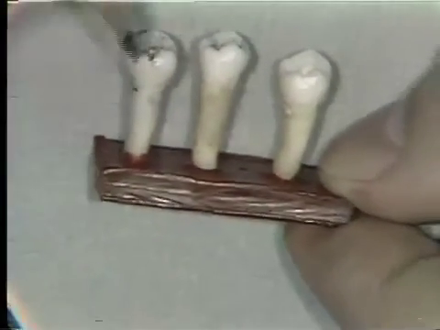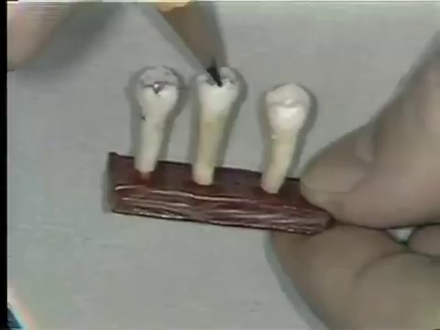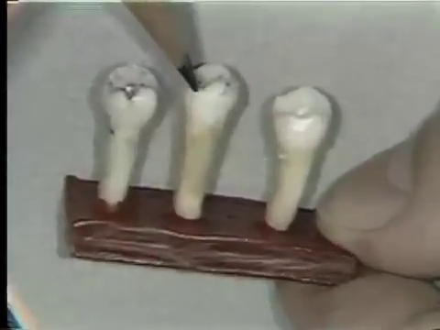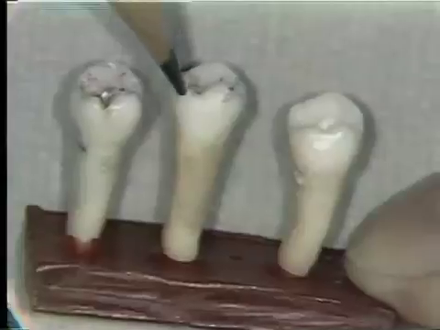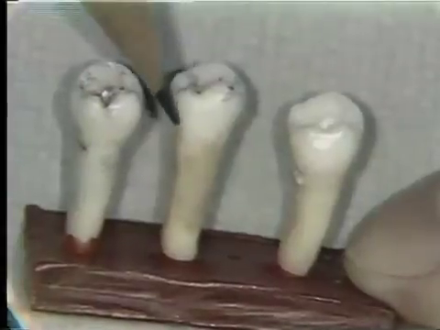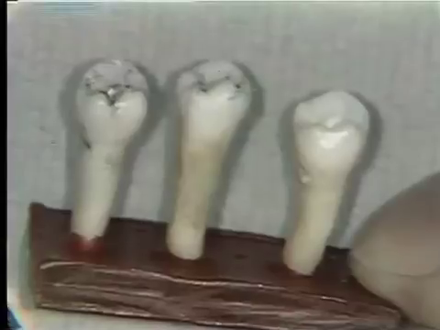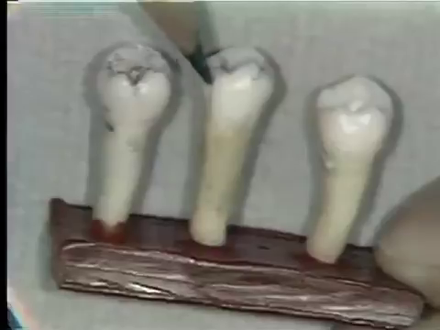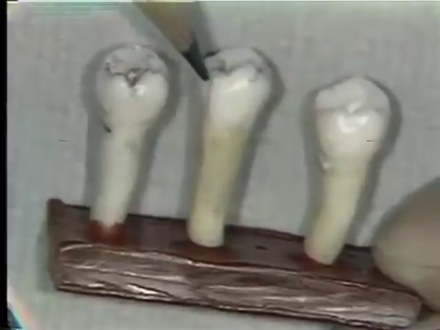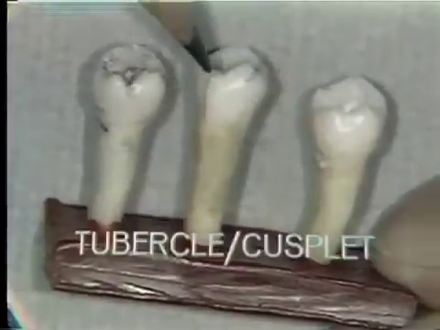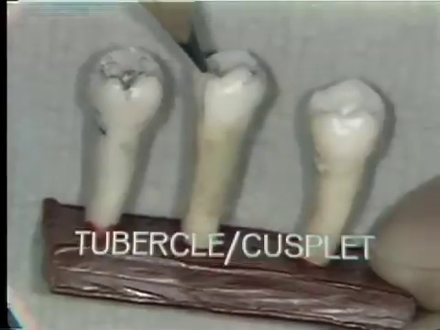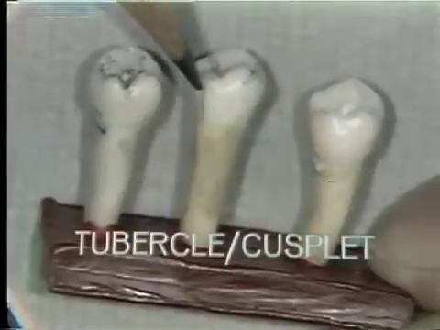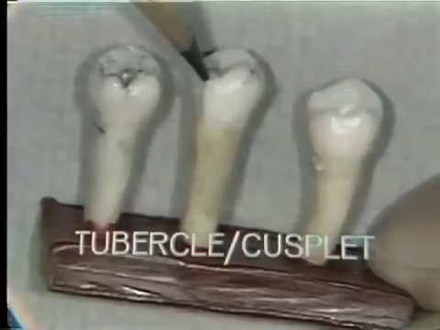Now, this is kind of a one-cusp tooth, one major cusp here. And sometimes, if we're dealing with an H-shaped tooth, the cusp on the distal lingual line angle becomes very small. Sometimes it's so small that we don't know whether to really call it a cusp. The text and terminology sometimes calls this a cusplet or a tubercle, which is a term for a very small cusp out on this distal lingual line angle area here.